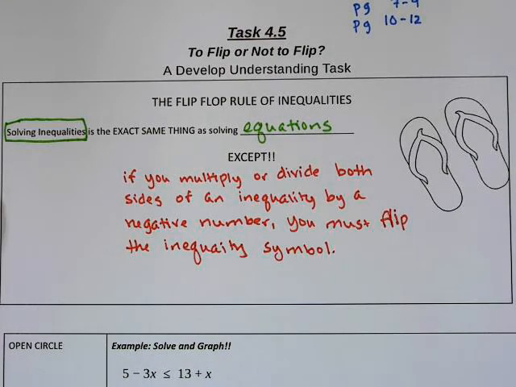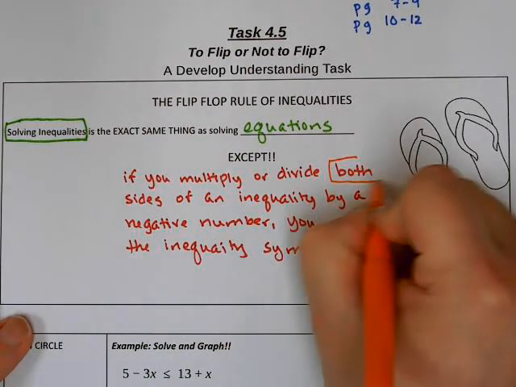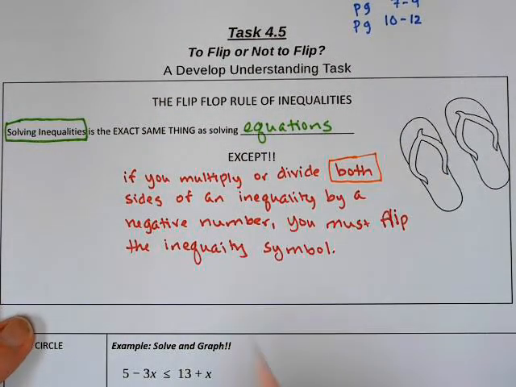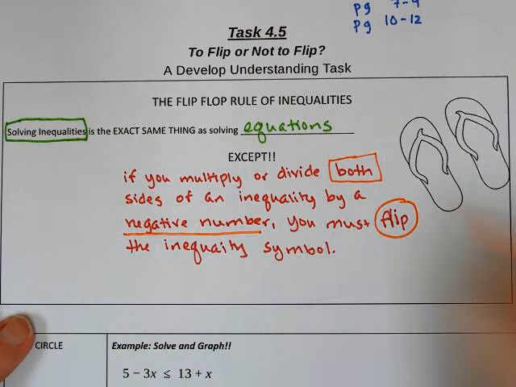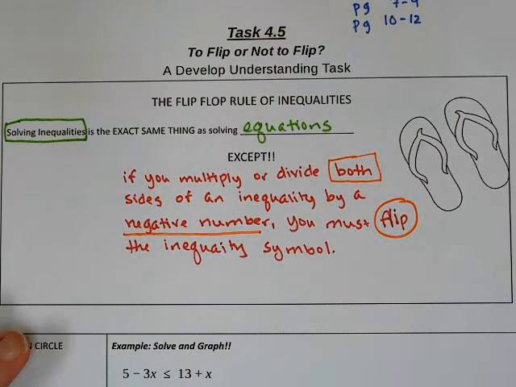So take a second, make sure you've got that down. Solving inequalities is the exact same thing as solving equations, except for this big idea. All right, if you multiply or divide both sides of an inequality by a negative number, then you must flip the inequality symbol. Okay, that's why there's some pictures of flip-flops here, because I want you guys to have that in your head. Sometimes we are going to have to flip-flop the inequality.